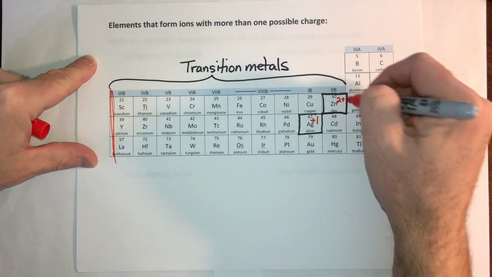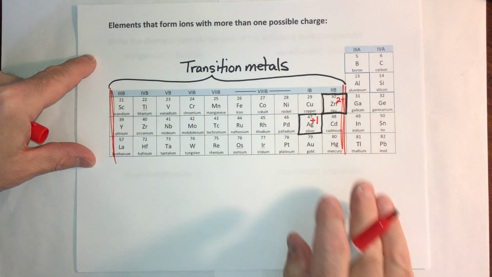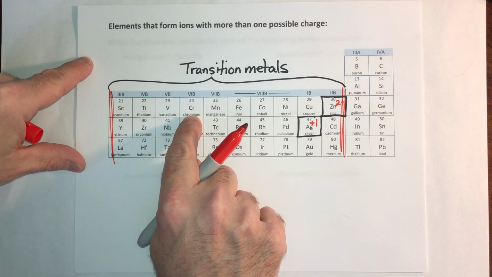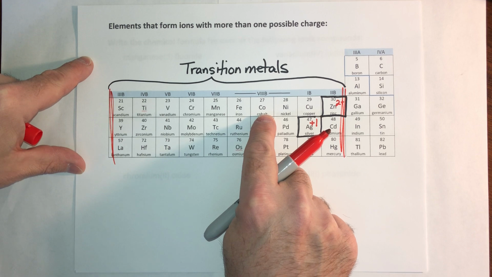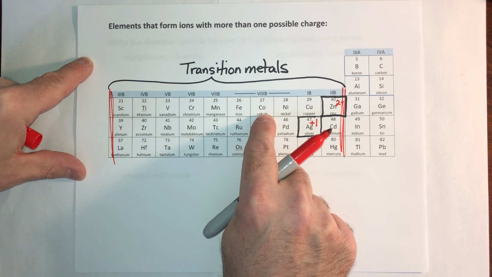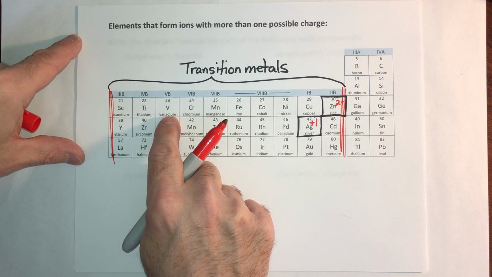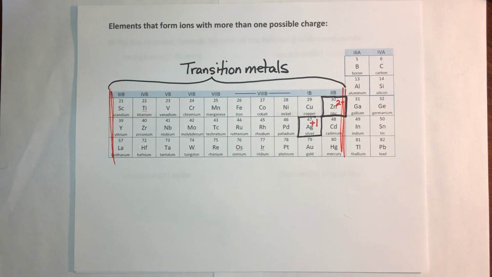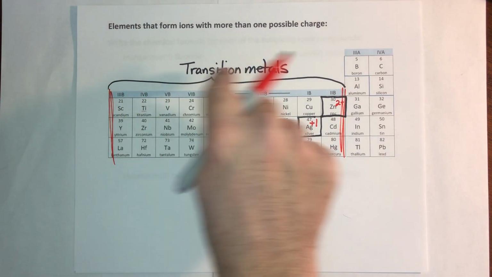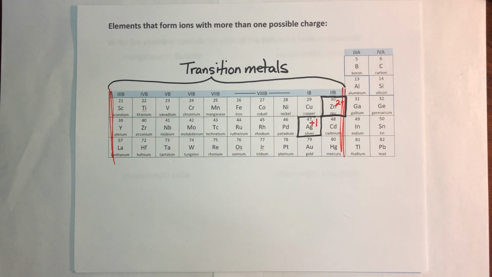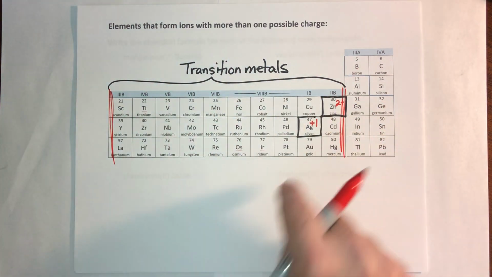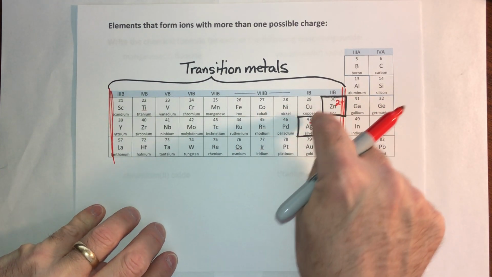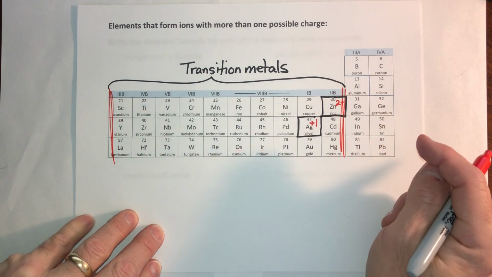Here in the transition metal group, from here to here, everything else has more than one possible charge. Chromium can be chromium 2+ or 3+. Cobalt can be cobalt 2+ or 3+. Vanadium's wild. Vanadium can be 1+, 2+, 3+, or 4+, right? Vanadium has lots of possibilities. So everything else in the transition metals will have more than one charge, which means everything else in the transition metals will require Roman numerals. The only 2 that you're not allowed to use Roman numerals for are silver and zinc.